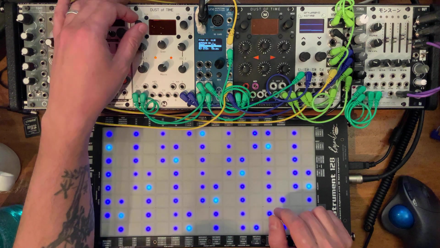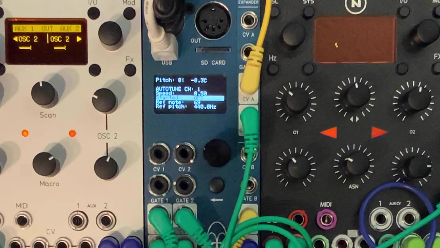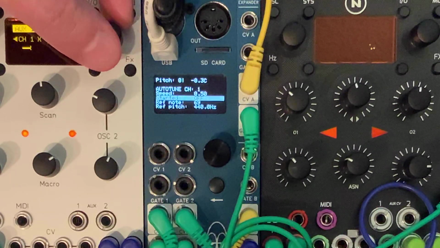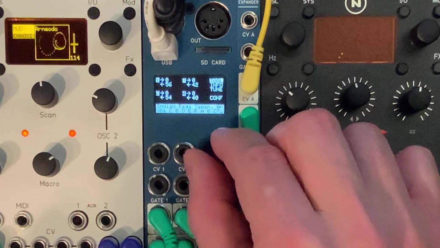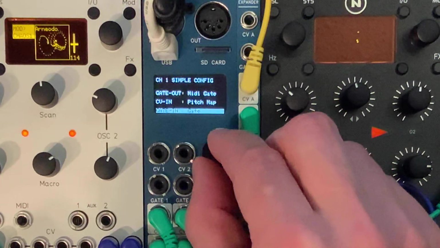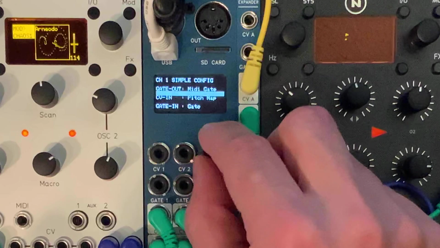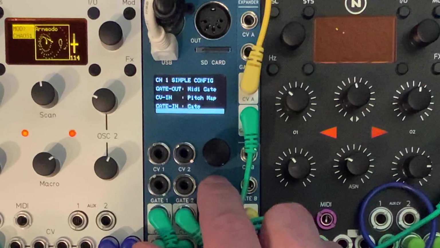Okay, so what I can do is over here on Dust of Time, I can change the outputs of my auxiliaries here. One can be a chaos generator. I have 2 chaos generators here, so we'll choose one x-axis for aux 1 and one y-axis for number 2. Over here in configuration, we'll come to channels, simple config on channel 1, and we can have CV and pitch map. It's already selected, good. And then we can send it a gate, but we can also have it be continuous. So any change of CV will generate a new note.